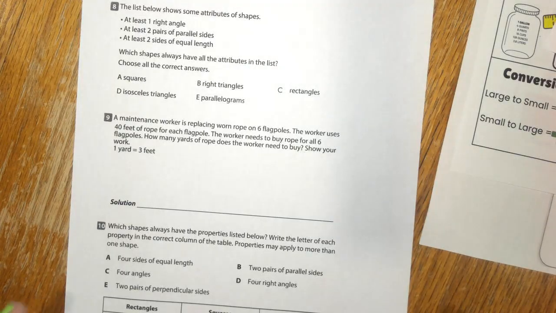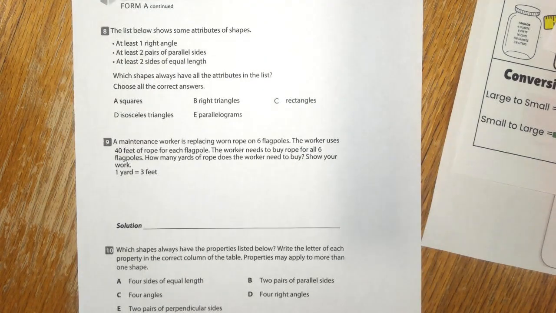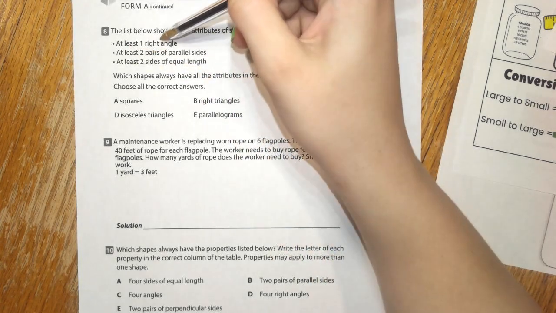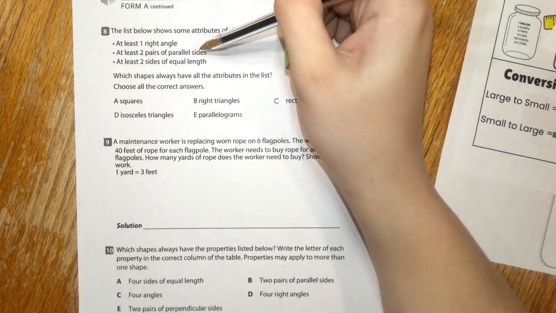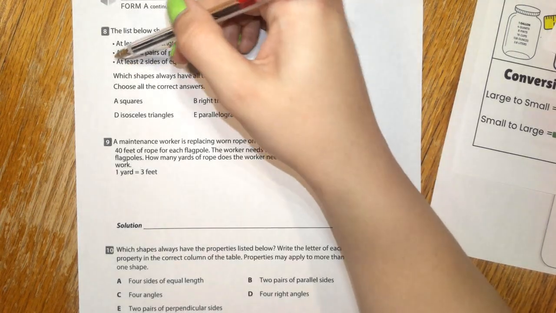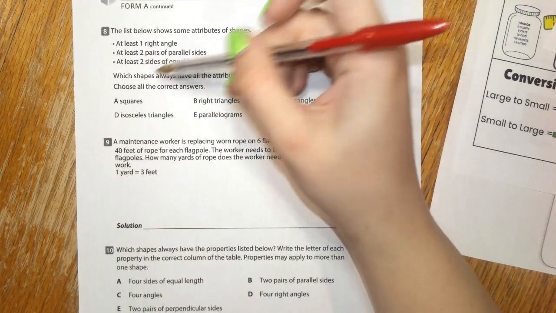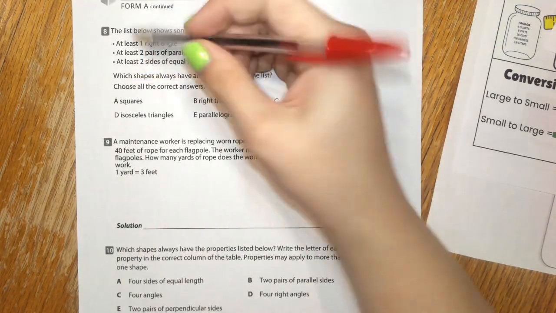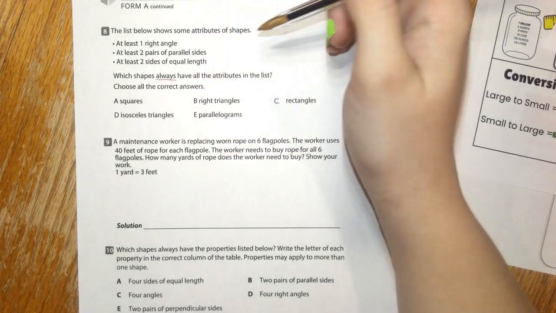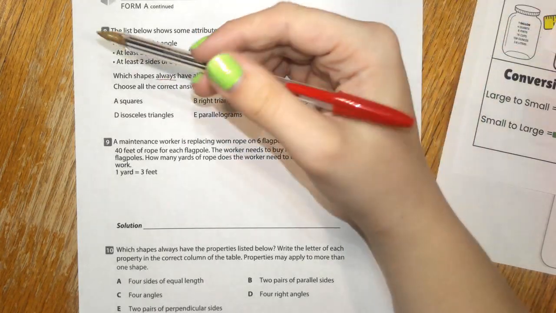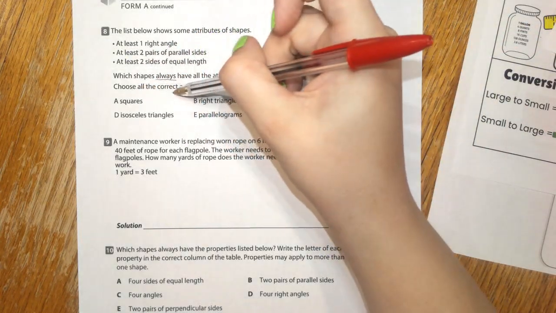Okay. Question number 8. The list below shows some attributes of a shape. So remember, attributes just mean descriptions. The first one, at least one right angle. Second, at least two pairs of parallel sides. And the last one, at least two sides of equal length. Which shape always, this is important, always have the attributes in the list. So not just sometimes, but always have those things. We're going to choose all correct answers, so there's more than one.